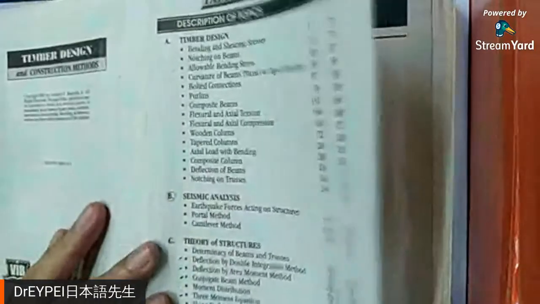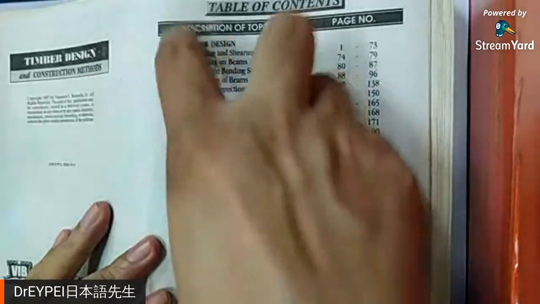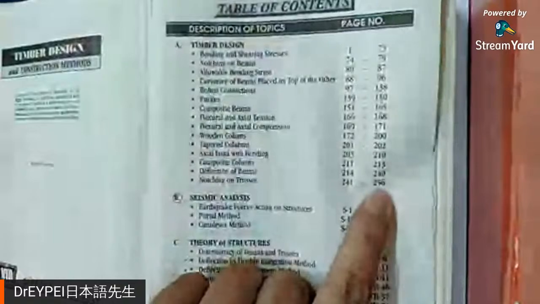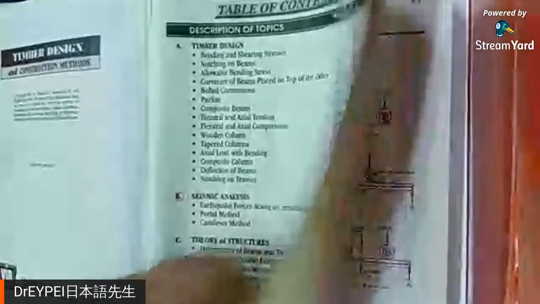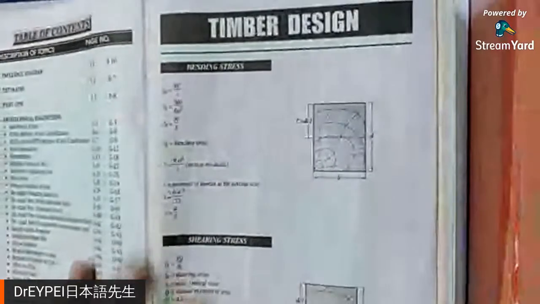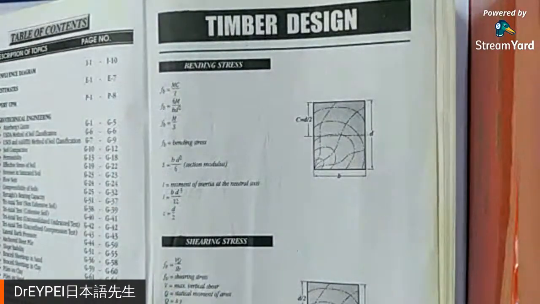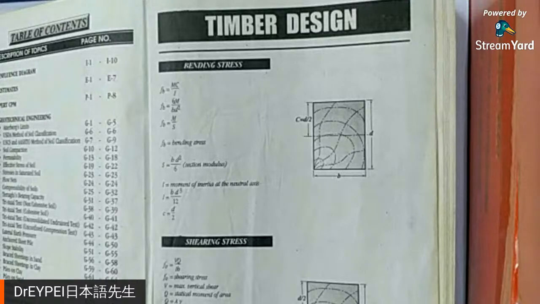Okay, let's go immediately. We do not need to do this. We just need to do this timber design topic. So, how many pages? 256 pages. We'll do it very fast, and that's why you have to gather yourself and be on guard for any questions that you want to ask.